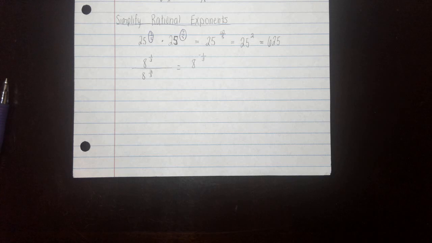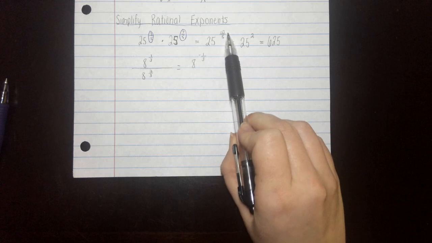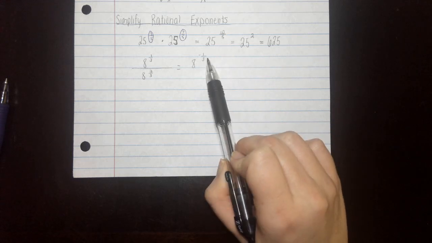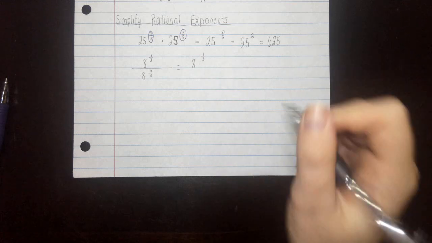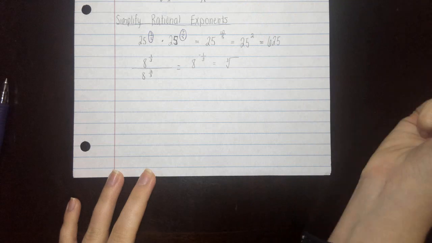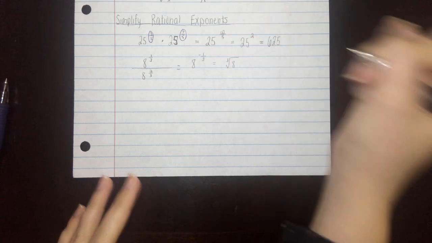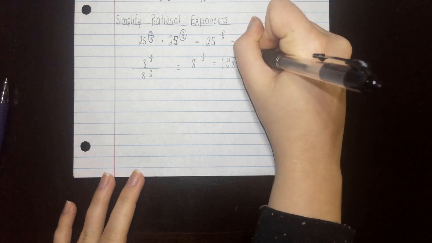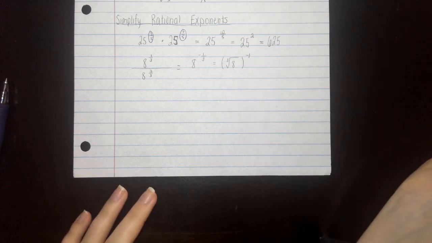And now, this is where we can change it into a radical. The reason that I didn't change this into a radical is because I could simplify this exponent. But this one I can't simplify. So now, I'm going to take the cube root of 8, and then we're going to raise that to the negative 1 power.